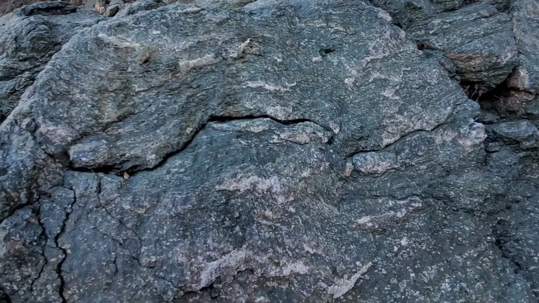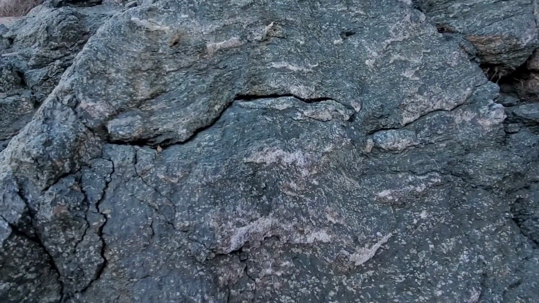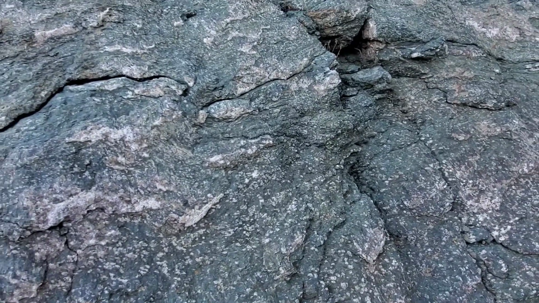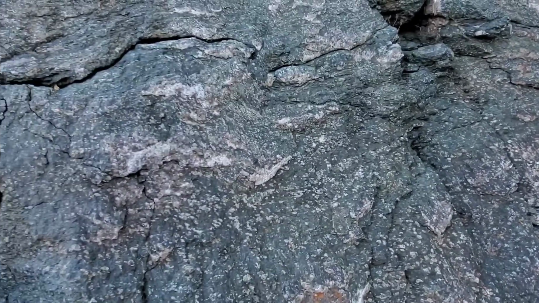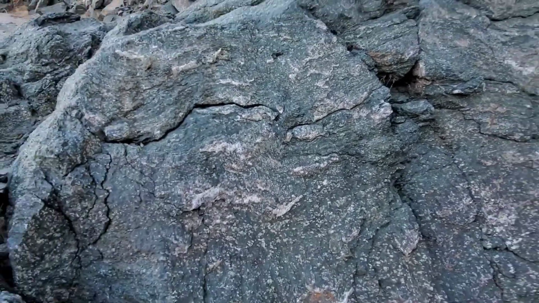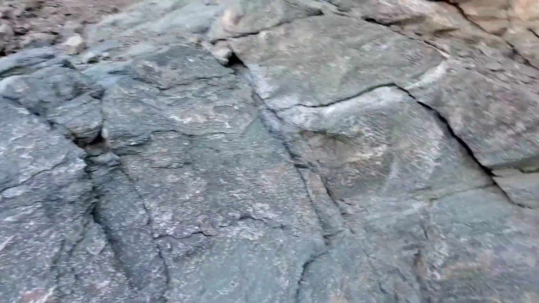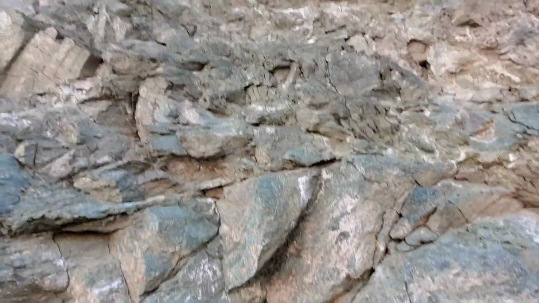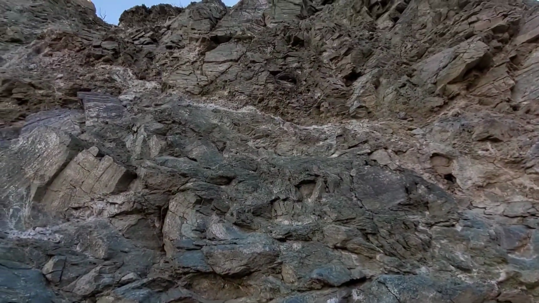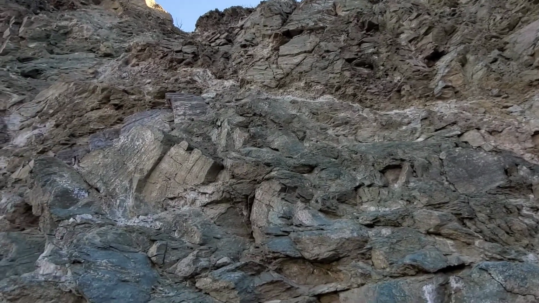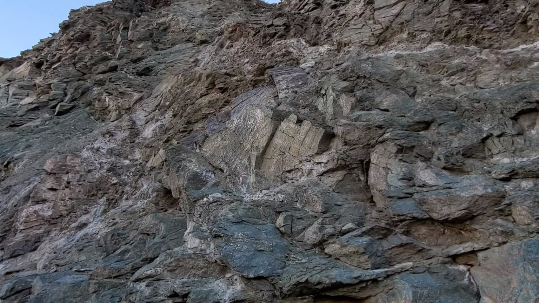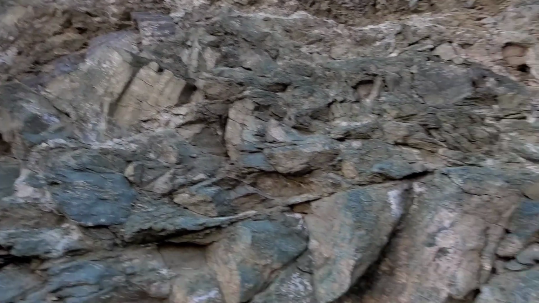A lot of terrific texture here. A lot of ductile shearing. Geology. Classic. A lot of disarticulation of layers. Leucosomes of quartz horizons. A lot of folding and shearing.